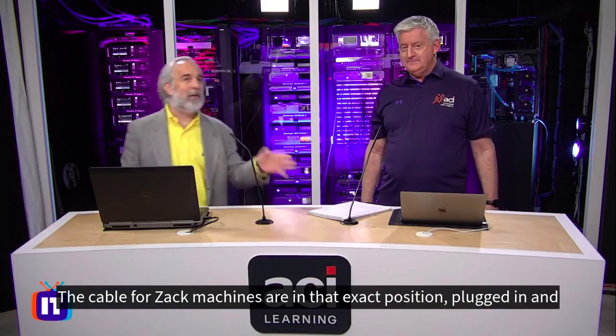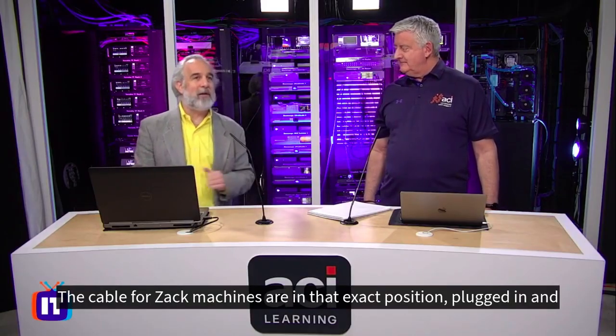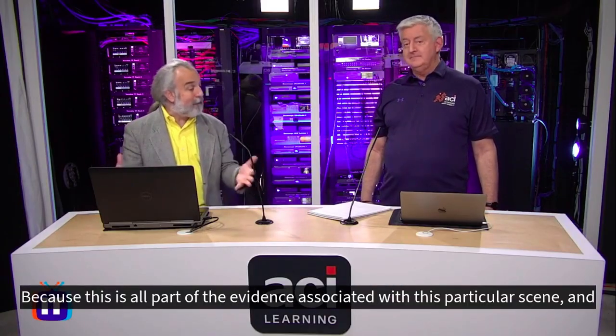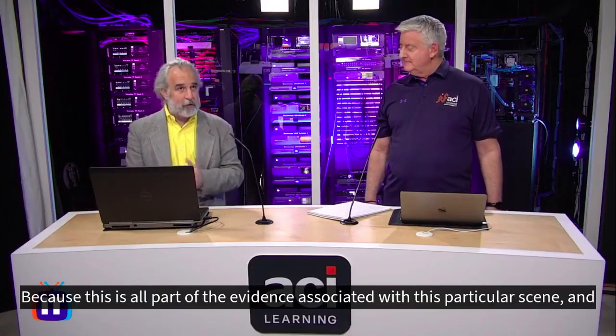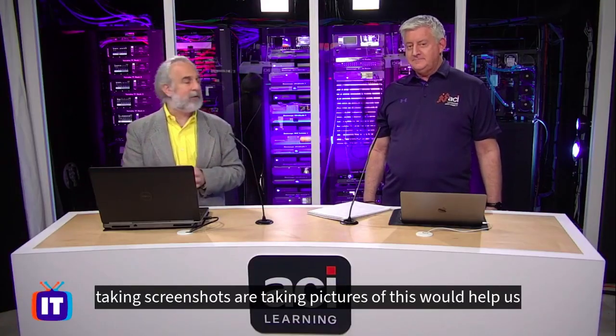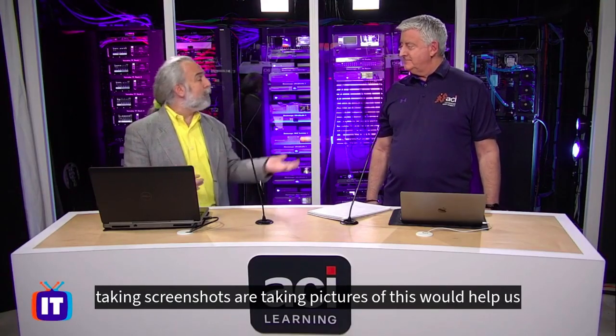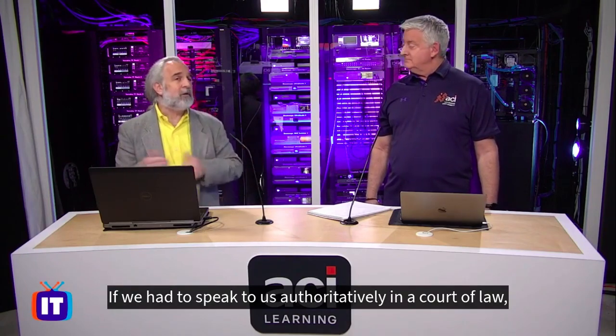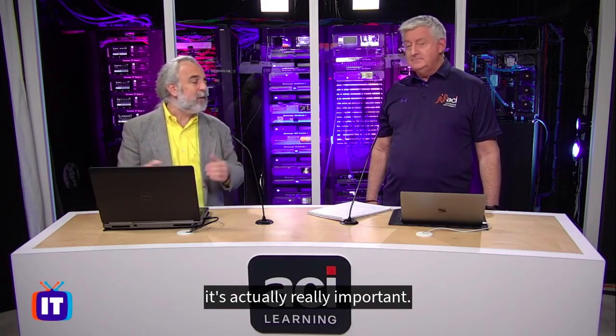The cable for my machine, the cable for Zach's machines are in that exact position, plugged in the exact way, because this is all part of the evidence associated with this particular scene, and taking screenshots or taking pictures of this would help us to reproduce that later if we had to speak to this authoritatively in a court of law. So it's actually really important.